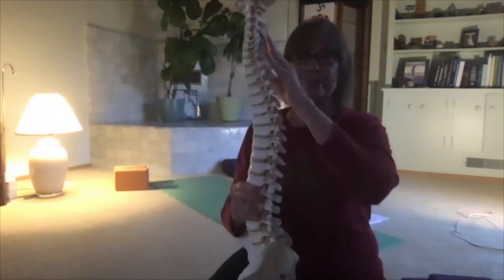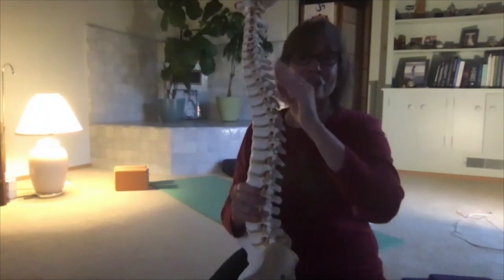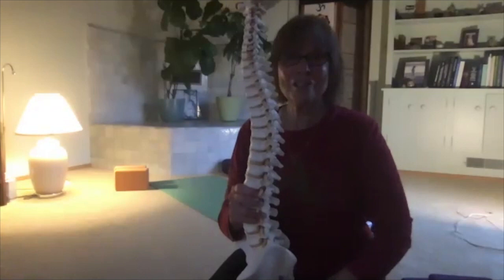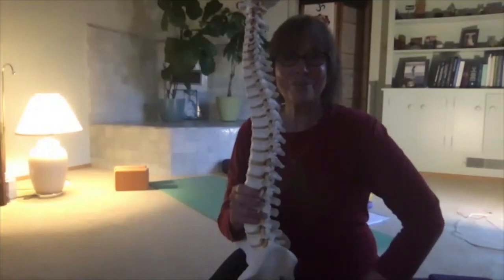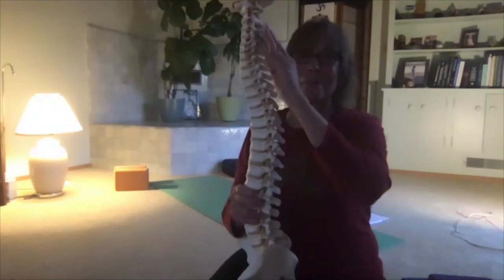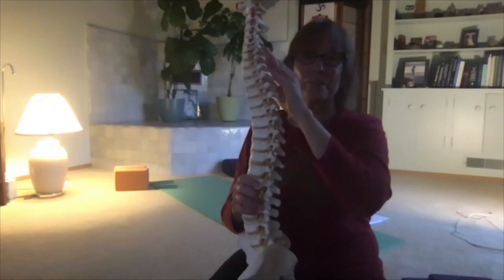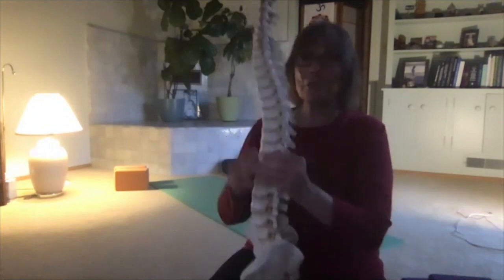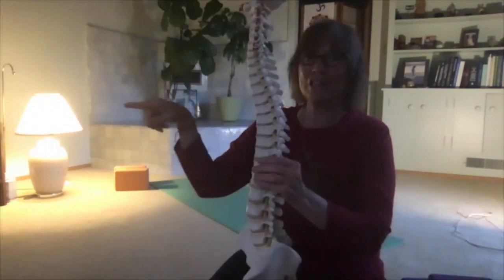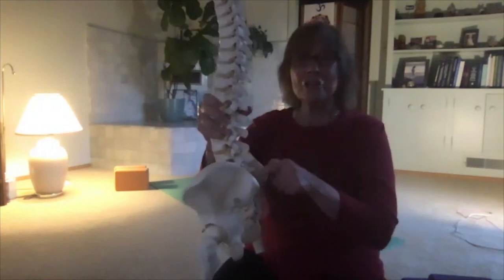Up here, this cervical curve starts to develop when you first start to lift your head as a baby. And that's a lordosis. It curves in. Okay. And then the person is looking that way over at the light. The lumbar curve curves in.